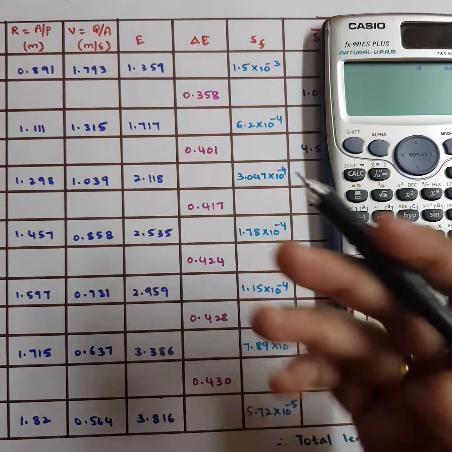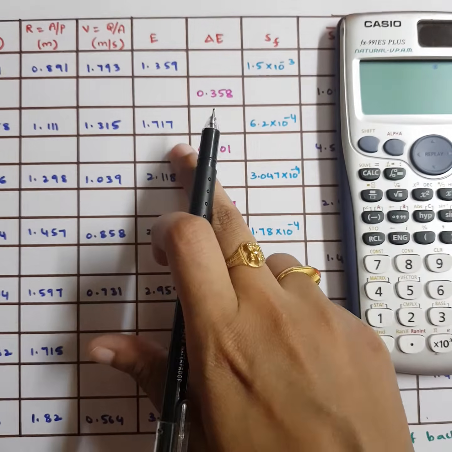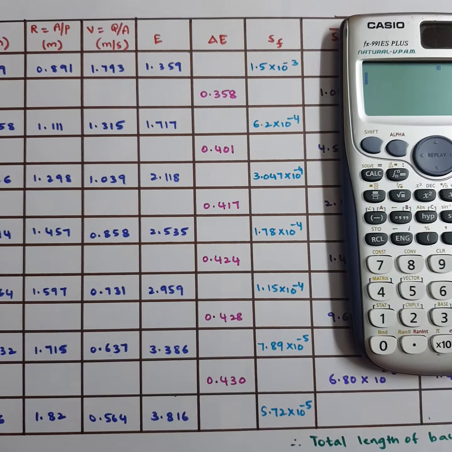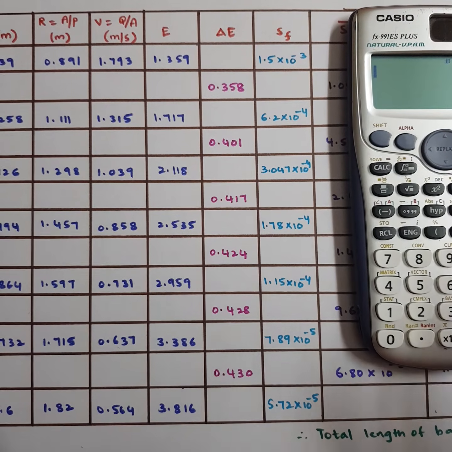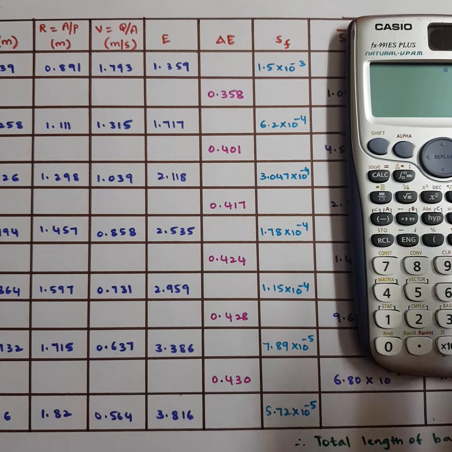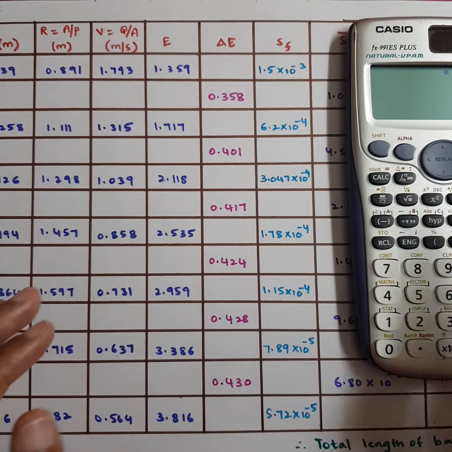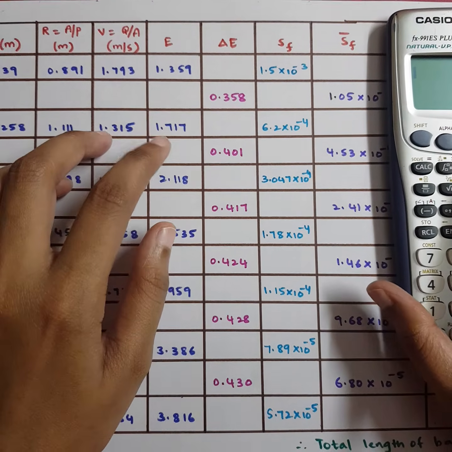But people may start with E1 minus E2 also. Once you do E1 minus E2, you'll get a negative answer, but again you have to end up with the conclusion that the water is flowing upstream. So hence I'm starting directly, assuming that the water is flowing upstream. Now see here, hence I'll calculate E2 minus E1.